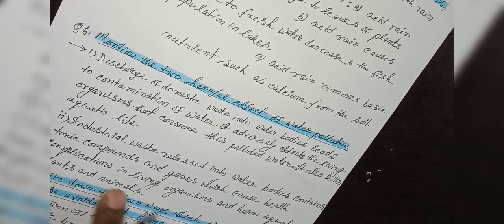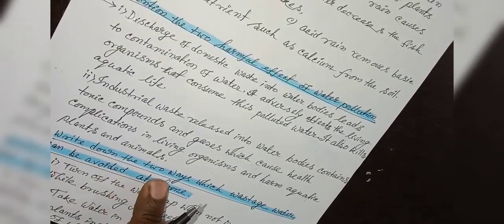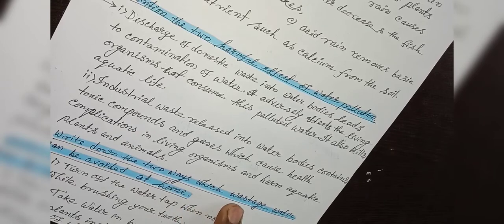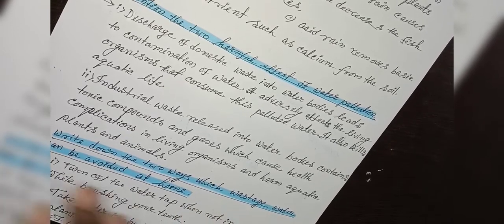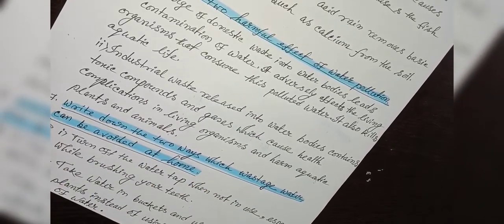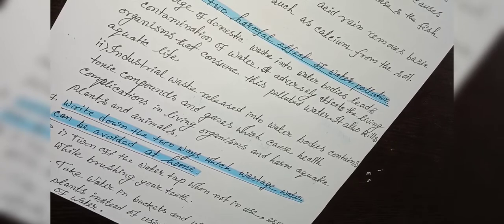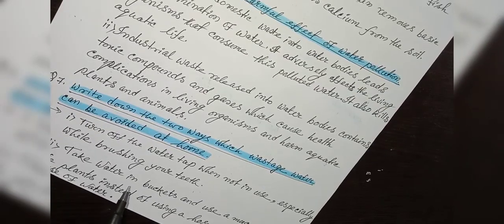Write down 2 ways in which wastage of water can be avoided at home. Number 1, turn off the water tap when not in use, especially while brushing our teeth. Take water in buckets and use a mug for watering the plants instead of using a hose, to avoid excessive use of water.